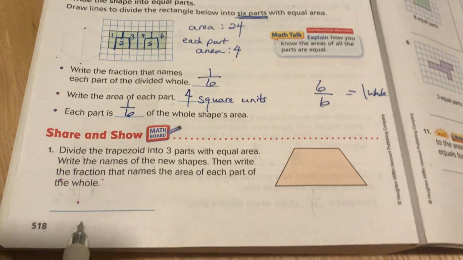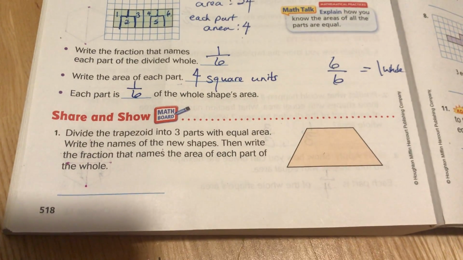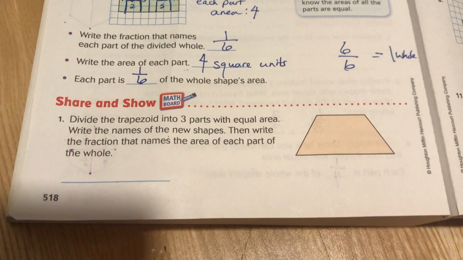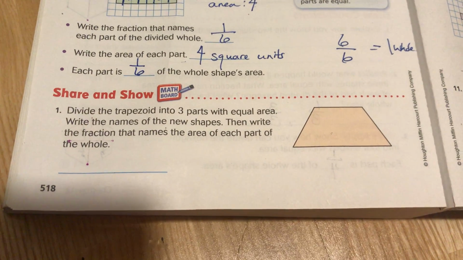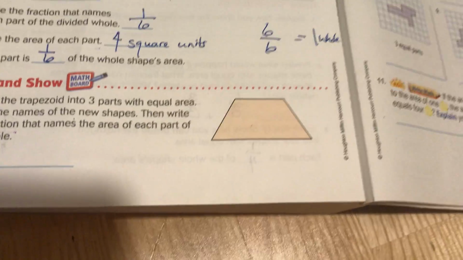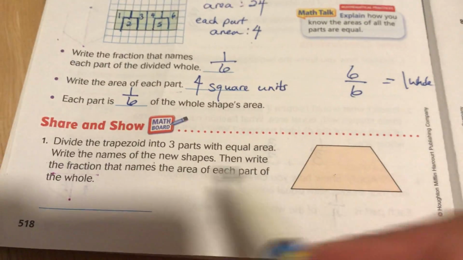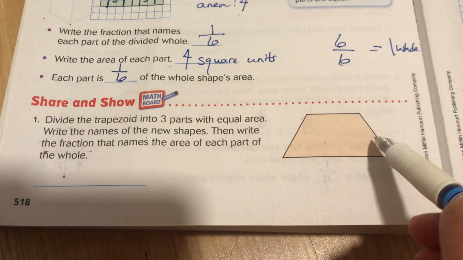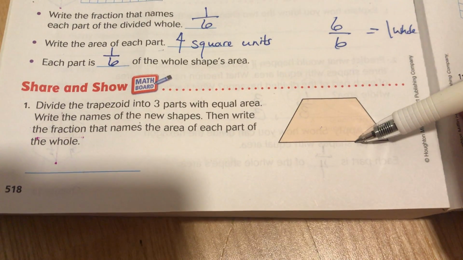All right, so in the share and show, divide the trapezoid, this shape here, into 3 parts with equal area. Write the names of the new shapes, then write the fraction that names the area of each part of the whole. All right, well, how could I possibly divide this? So I'm going to do it in 3 parts. So dividing it like this is not going to be equal. Dividing like this, I'm not going to get equal.